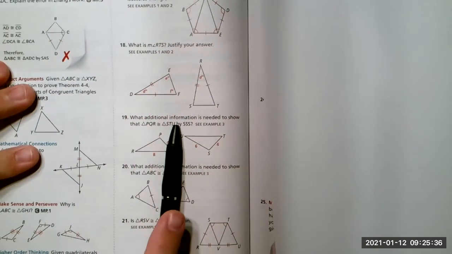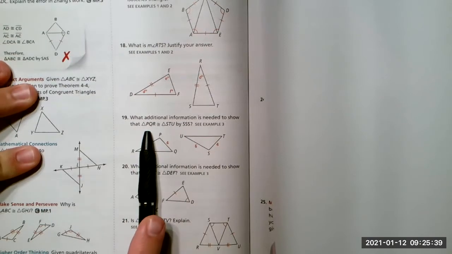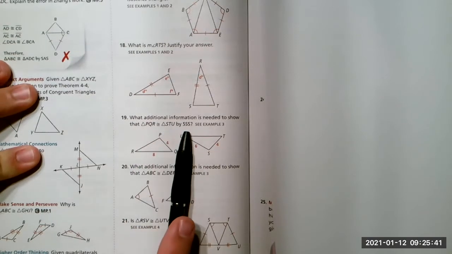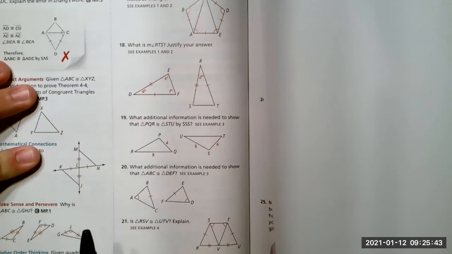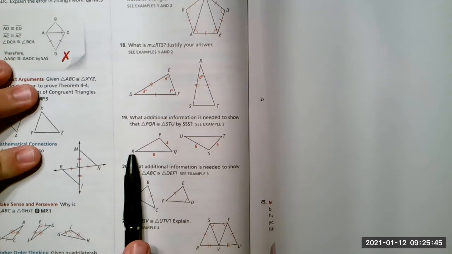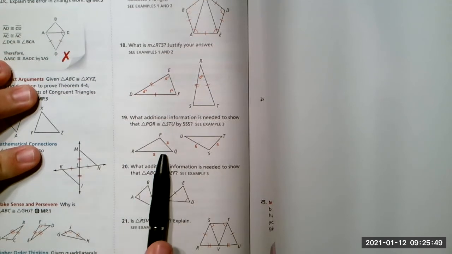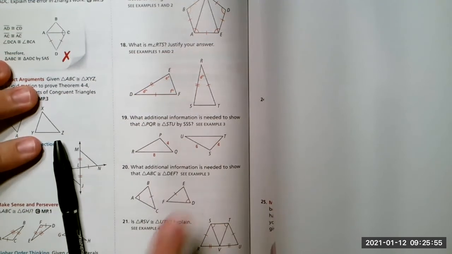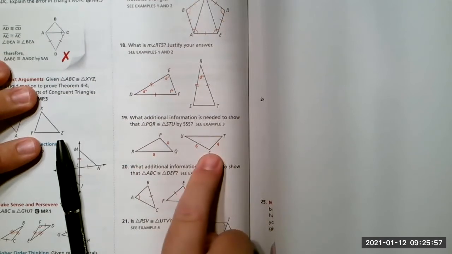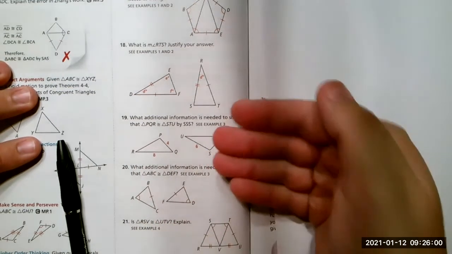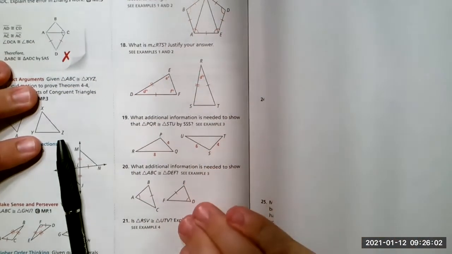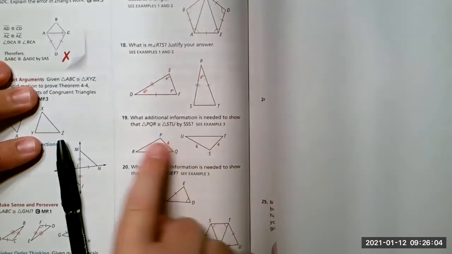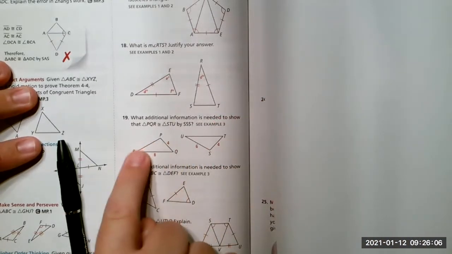Number 19, what additional information is needed to show that PQR is congruent to STU by side, side, side? Okay. Looks like RQ is 8, and possibly UT might be 8. Again, if I take this triangle, it doesn't matter which one you take, and I flip it over, if I take UTS and flip it, it's going to be the same orientation as RPQ.